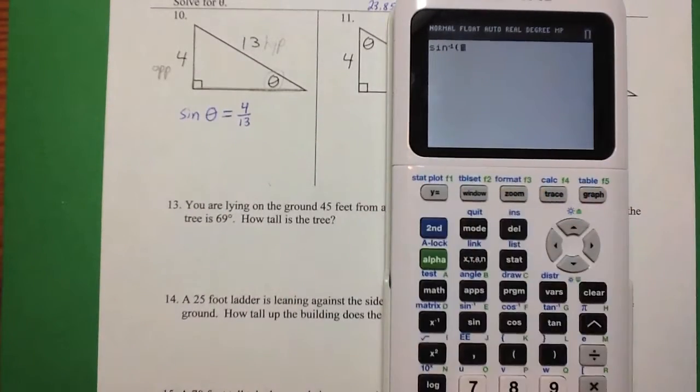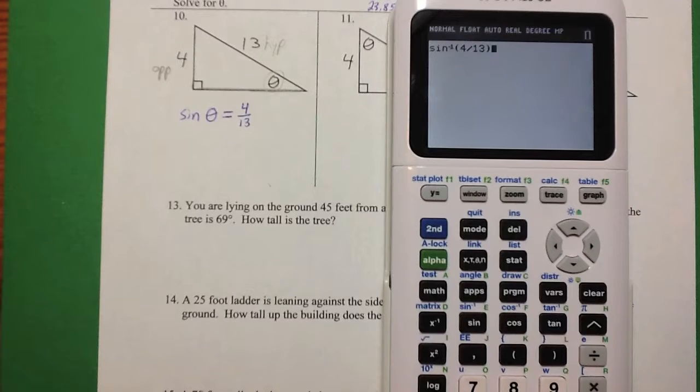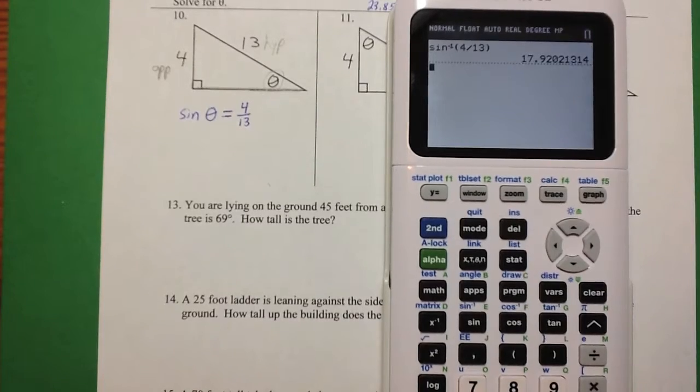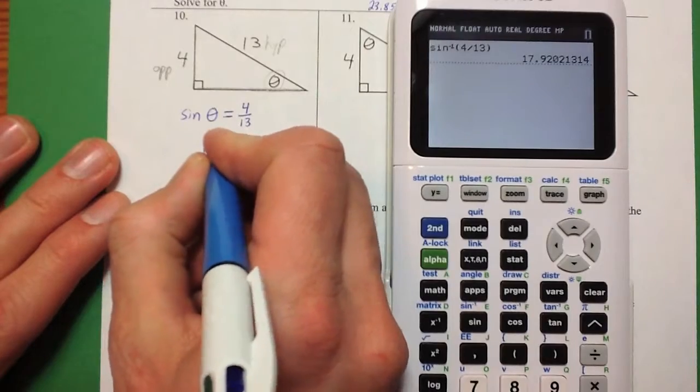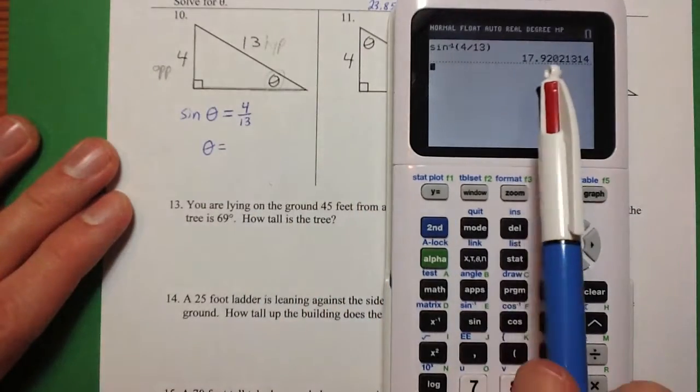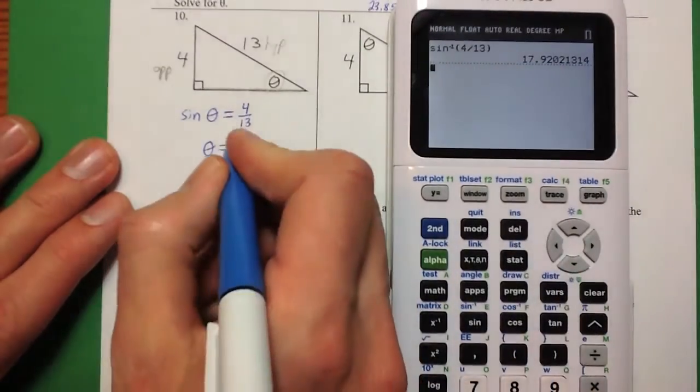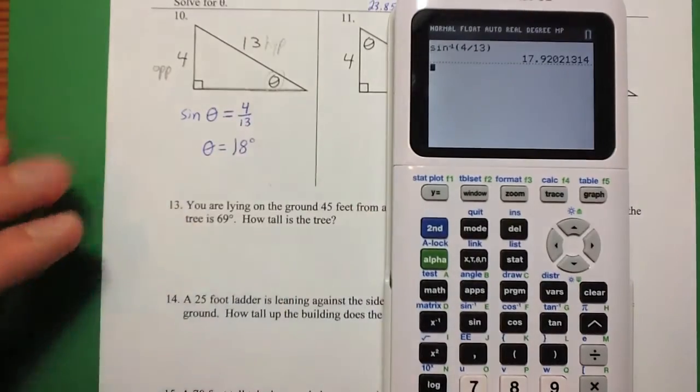And what this does is it tells me the measure of the angle, 4/13. And I just type 4 divided by 13, and there we go. Now, I'm normally a 2 decimal place kind of guy, but when it comes to angles, I normally don't. I don't know why. I'm just going to round to the nearest whole number. So I'm going to say that theta is 18 degrees. This is roughly an 18-degree angle.